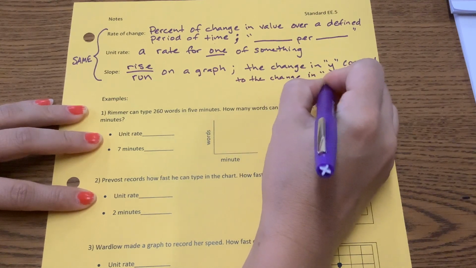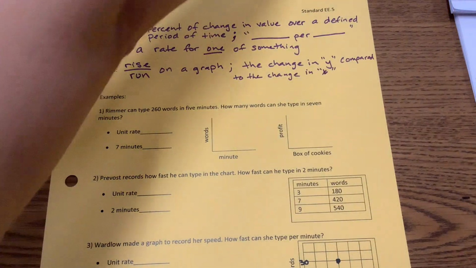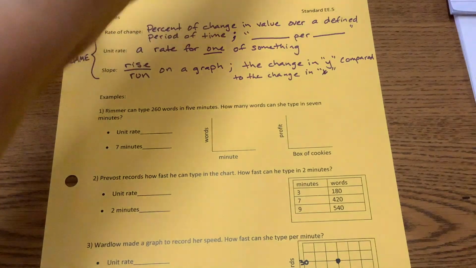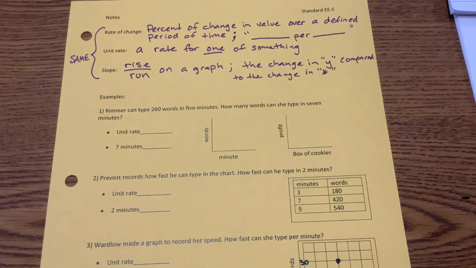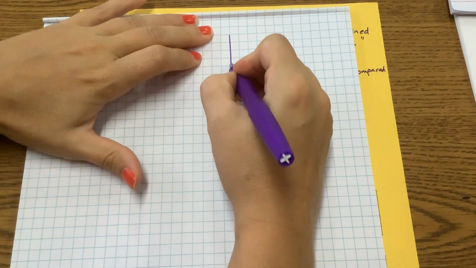And we're talking about on a coordinate plane, the x and y axis. So we draw a coordinate plane, and we'll just talk about the positive quadrant 1.